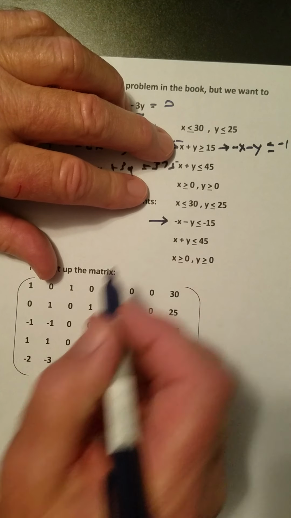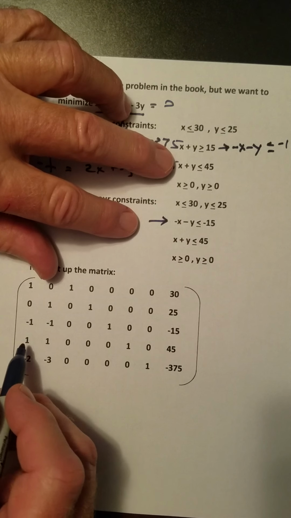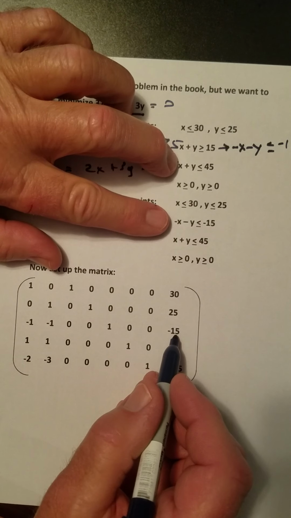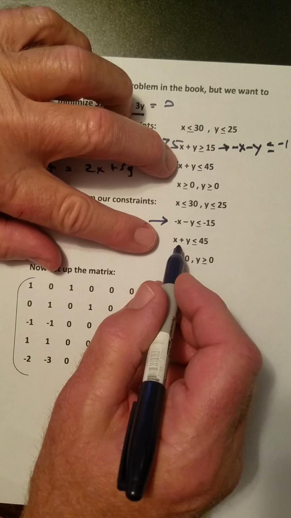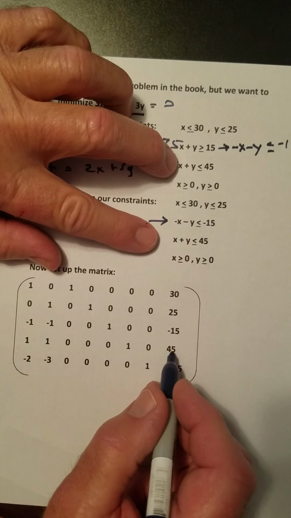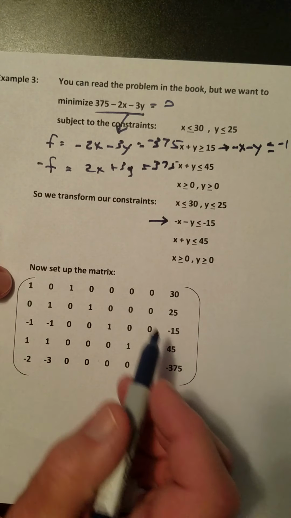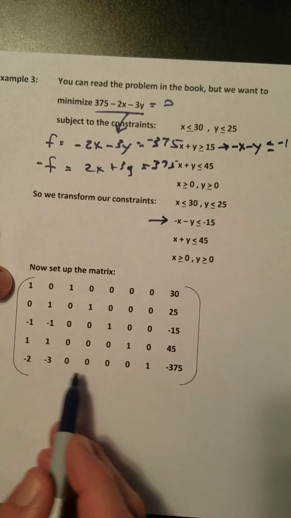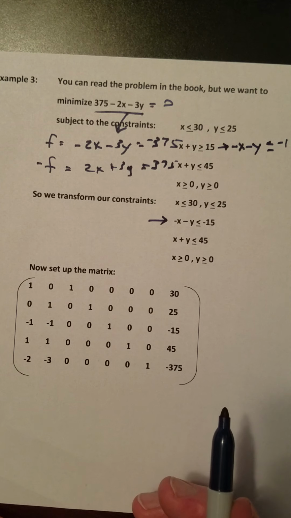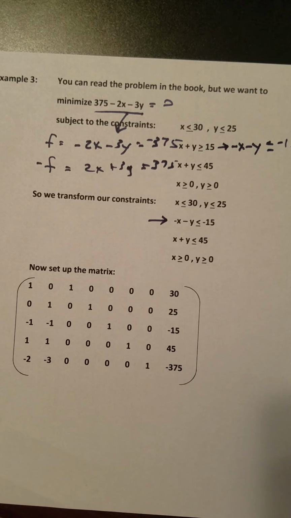That's what I got right there. So it's going to be negative 1, and negative 15 is here. On this one, it's going to be 1x plus 1y. Here's your 45. And on the bottom, that's where that function comes in. So negative 2, negative 3, and negative 375. Okay? As they say, the plot thickens.